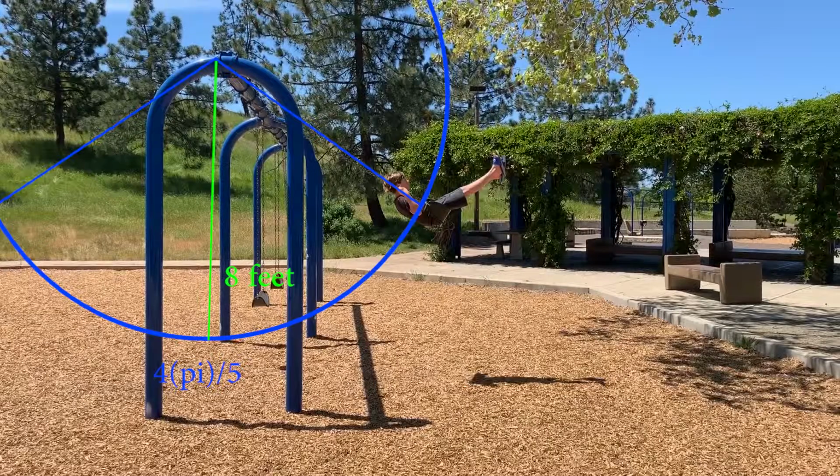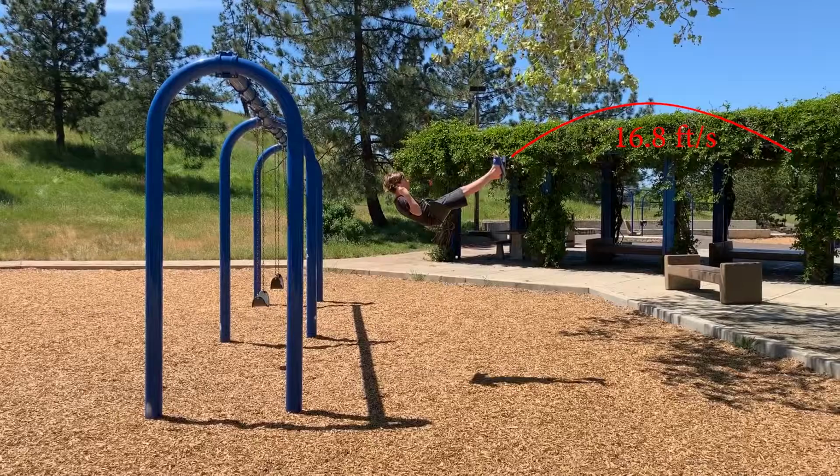The angle in this formula must be in radians, so 144 degrees in radians is 4 pi over 5 radians. This multiplied by the radius will give us the total swing length of 20.1 feet. This 20.1 feet is traveled in approximately 1.2 seconds, which gives us a speed of 16.8 feet per second. Now we have the speed of Bob before he jumps. The height Bob is at before the jump is 8 feet. With the information we have now, we can find the maximum distance that Bob jumps.